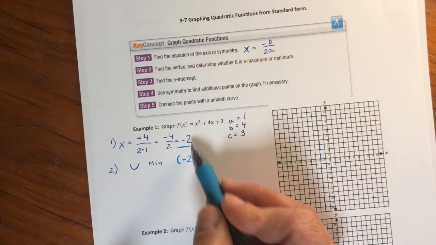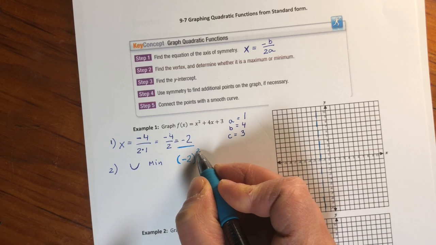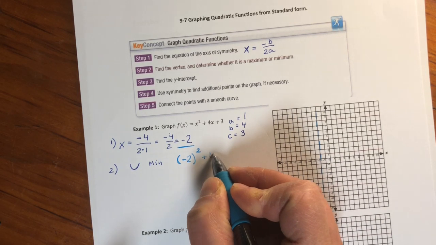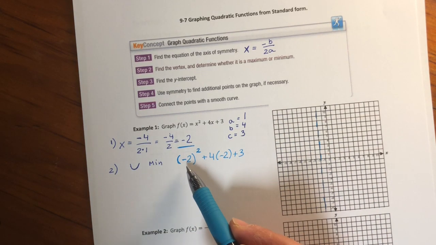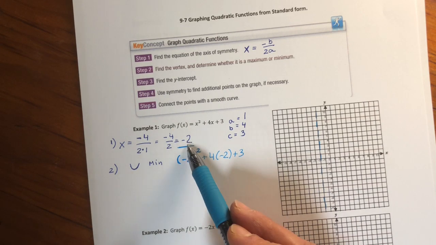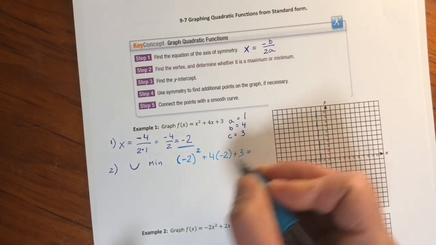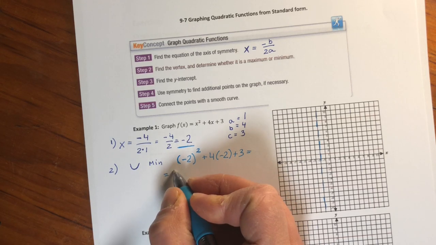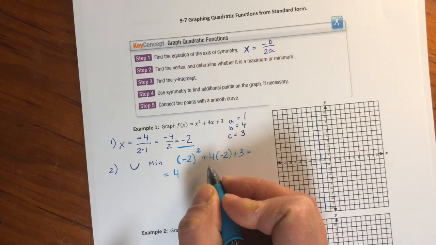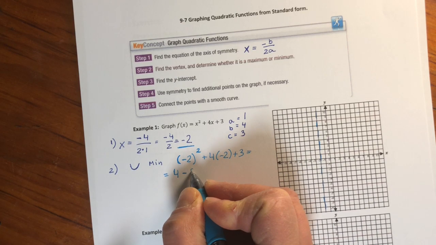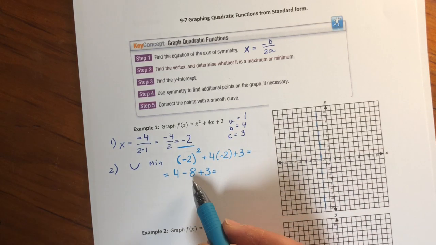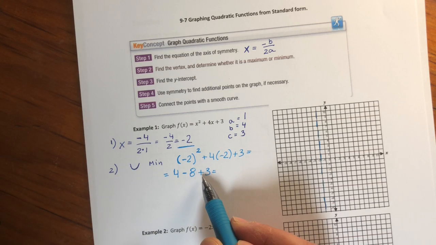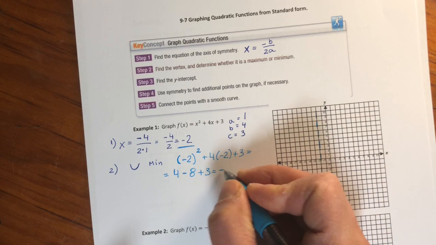So -2 is what I am plugging in, and we need to square that, plus 4 times -2 plus 3. I want you to see how everywhere in place of x, I put in -2. Again, let's not make a mistake with this one. -2 squared gives me +4. +4 times -2 is going to give me -8, plus 3. 4 minus 8 is -4. -4 plus 3 is -1.